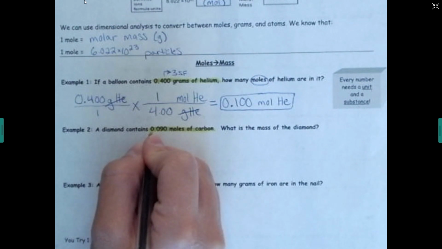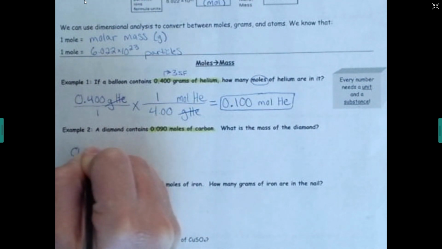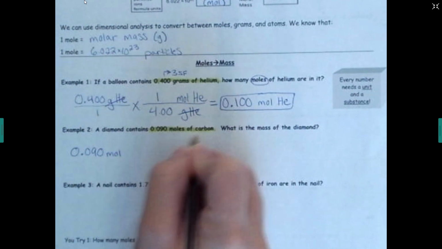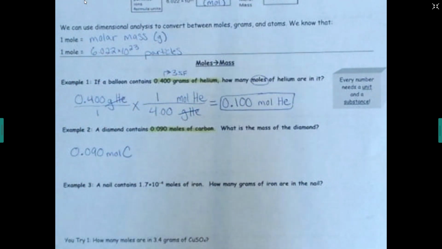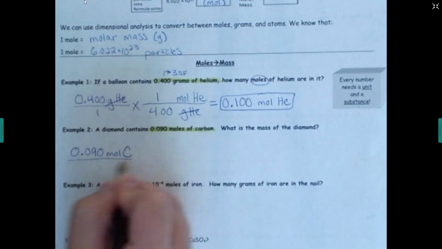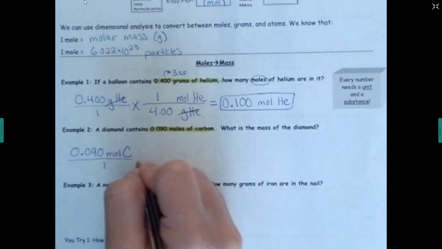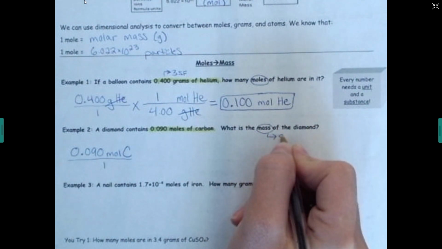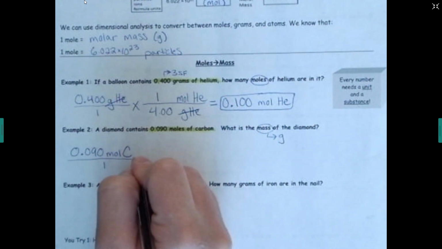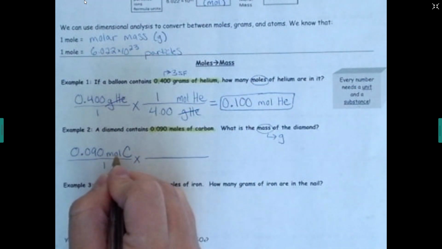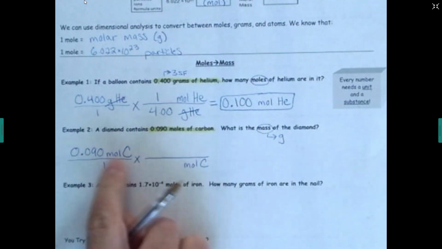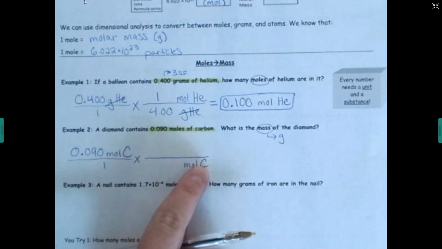So let's take what we're given, 0.090 moles. Remember, MOL is an abbreviation for moles, and then carbon is capital C. Okay, take what you're given, put it over 1. Okay, so we're going from moles to mass. That's grams, right? We know that grams measures mass. So because I have moles of carbon here, I know I need moles of carbon here. Okay, because your diagonal units need to match up in order for them to cancel out.